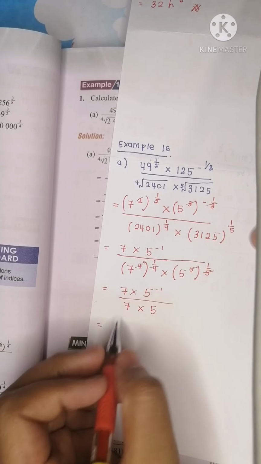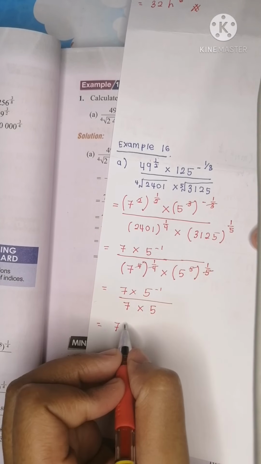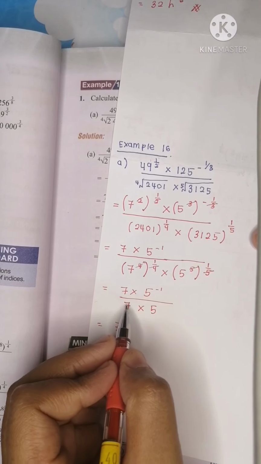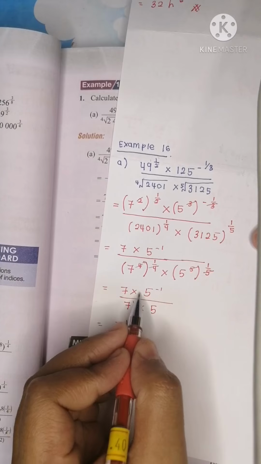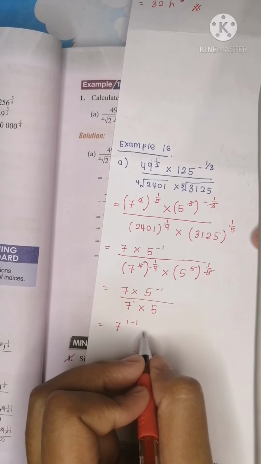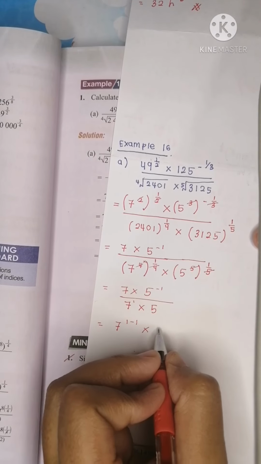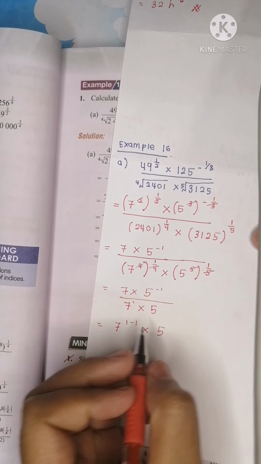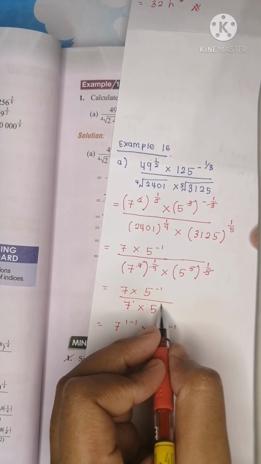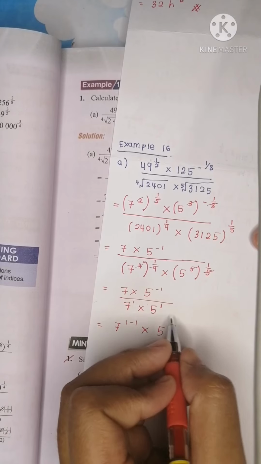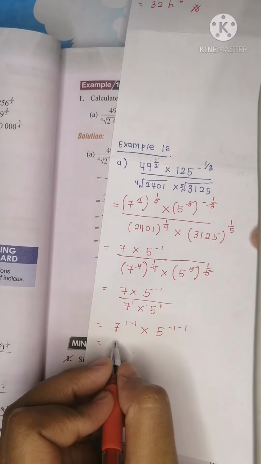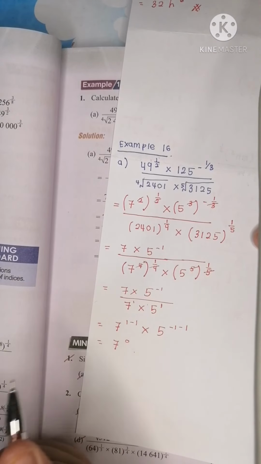Now look at the 7. This is to the power of 1, right? And then in the denominator there is a base 7 also. So 7 to the power of 1, bring it to the upright, it will become -1. And then multiply with 5 to the power of -1, and then this one there is a base 5 also, and the power is 1, bring it to the upright, so it will become -1. So 1 minus 1 will become 7 to the power of 0.